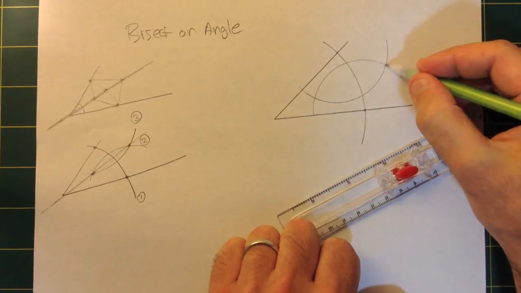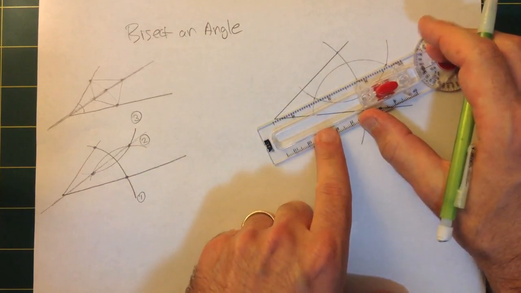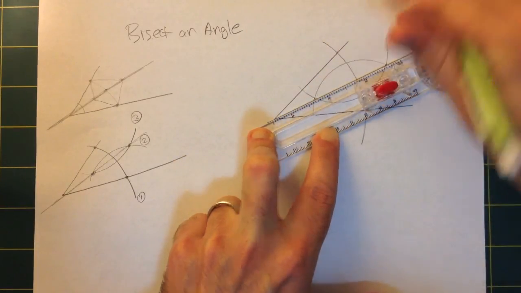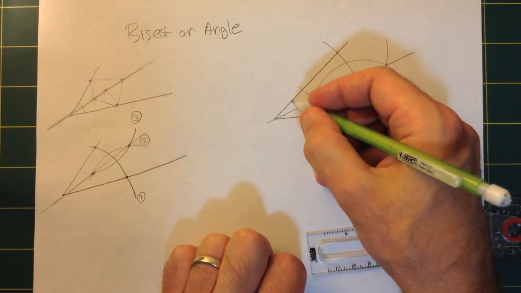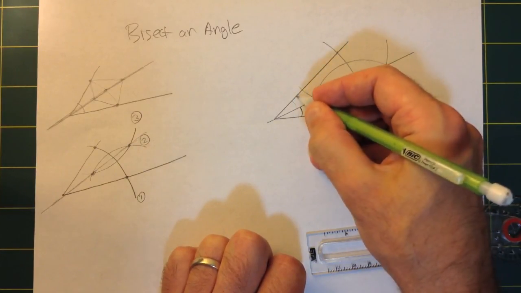And now that point and that point are important, so I line up the straight edge, and there we go. This was the whole angle. This is now the same as this.